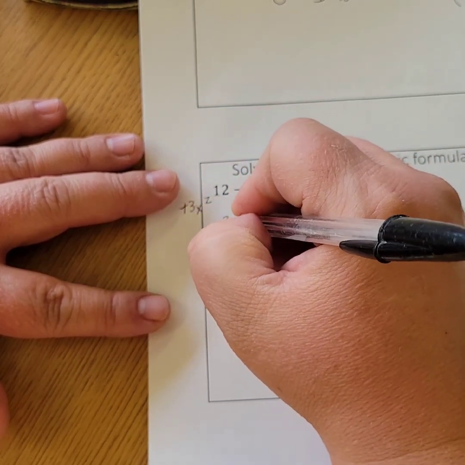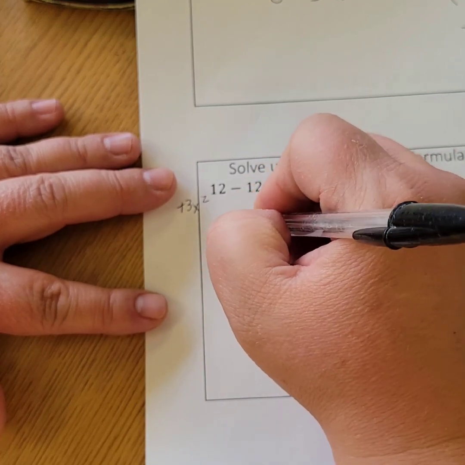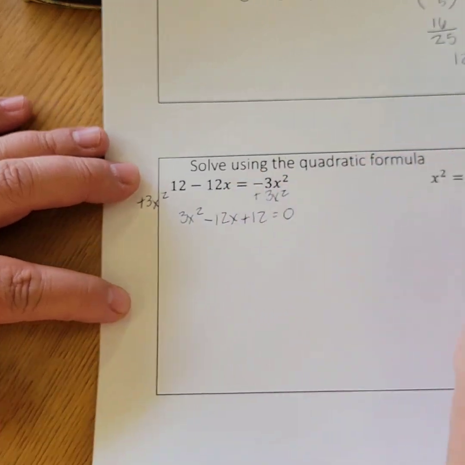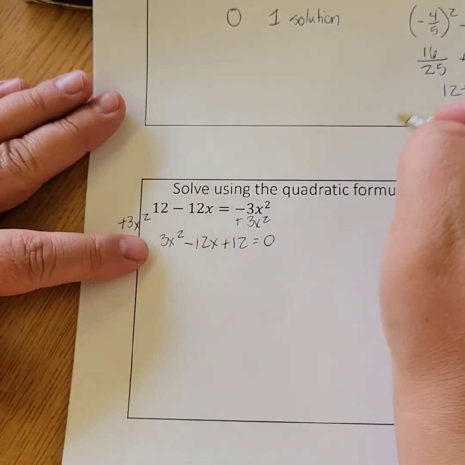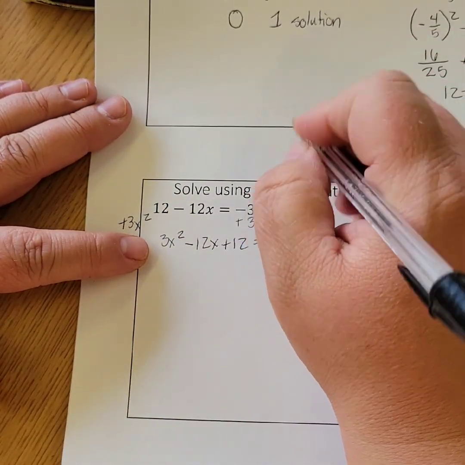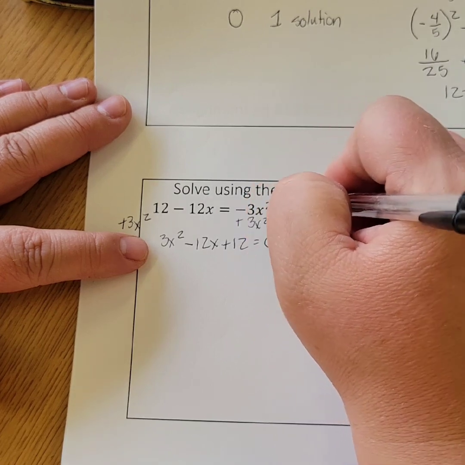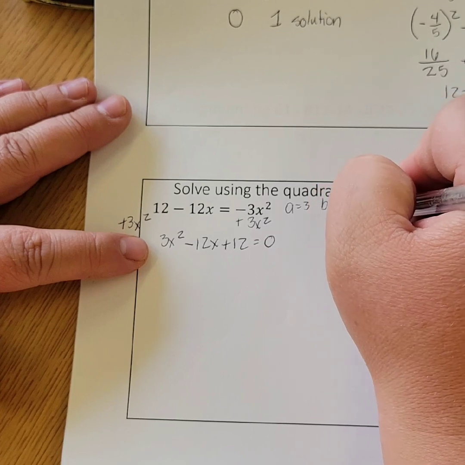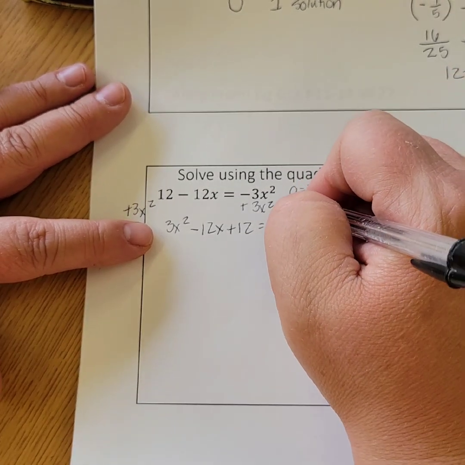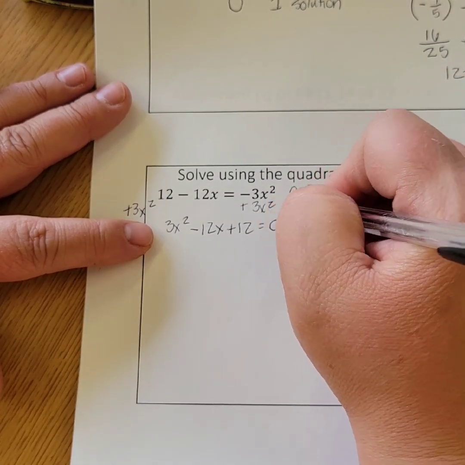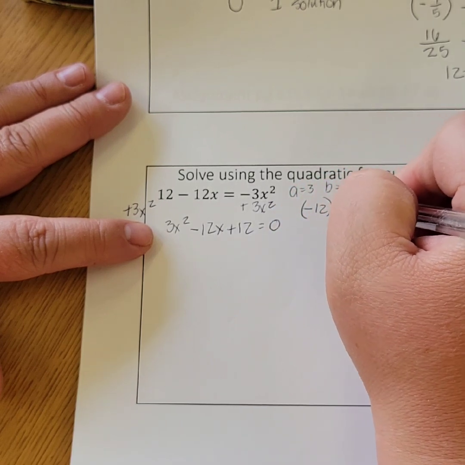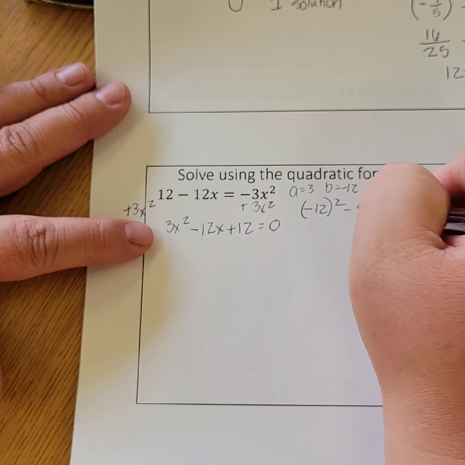So we have 3x squared minus 12x plus 12 equals 0. So if we do a quick discriminant, A is 3, B is -12, C is 12. So -12 squared minus 4 times 3 times 12.